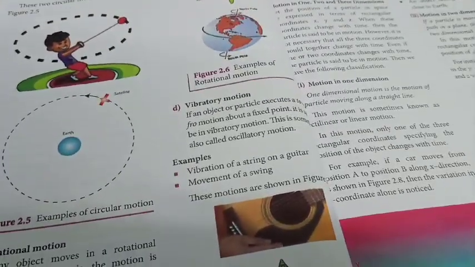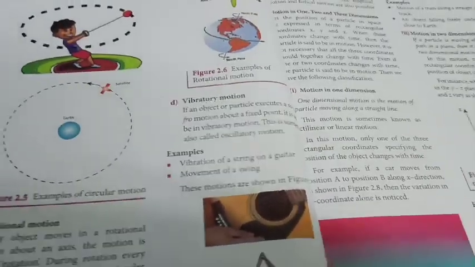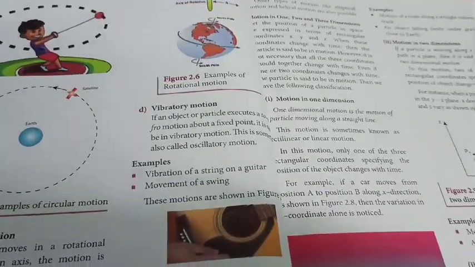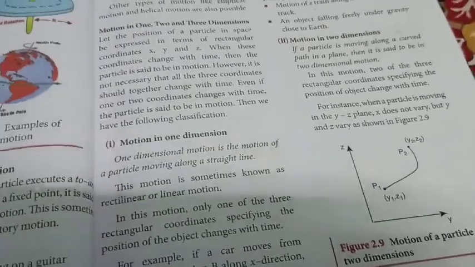And vibratory motion, for example, vibration of a string on a guitar. Besides these four types of motion, other types like elliptical motion and helical motion are also possible.